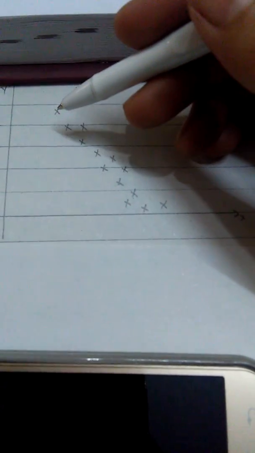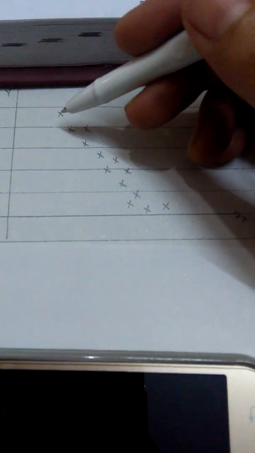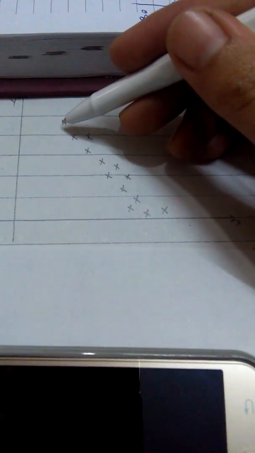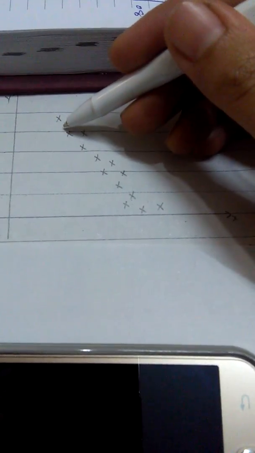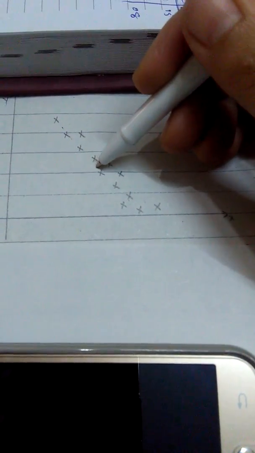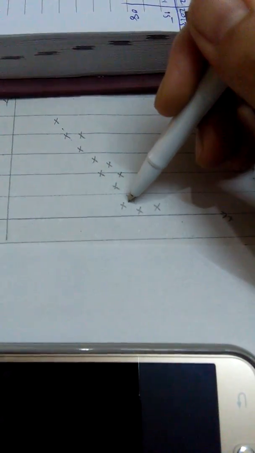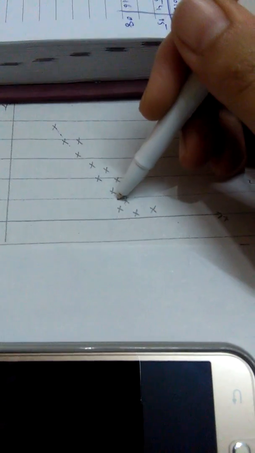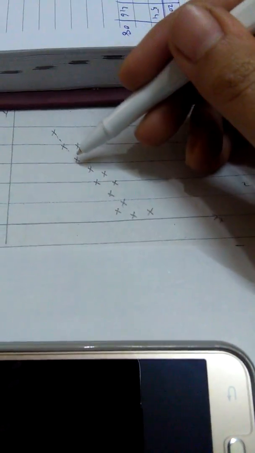It is not much wider, it is quite a narrow band, though it is not linear, it is quite clustered, and it is drawn downhill to the right. If I try to draw a straight line, the line of best fit, it is going to be drawn like this, covering the majority of the points clustered around it. So this line of best fit is downhill to the right.